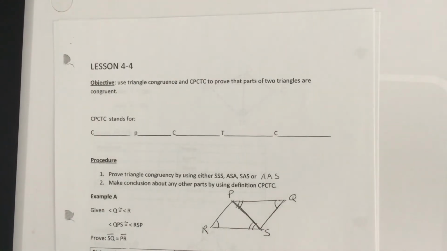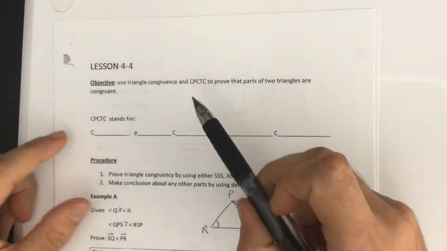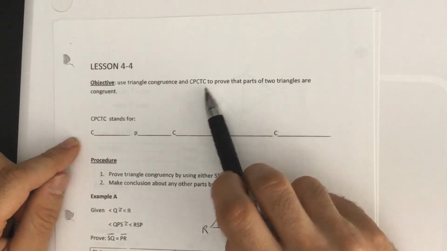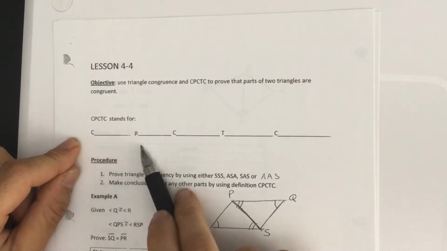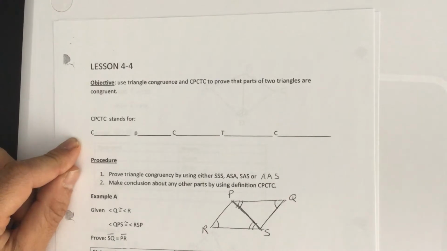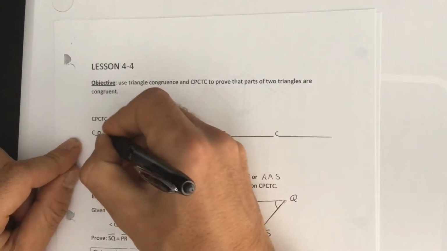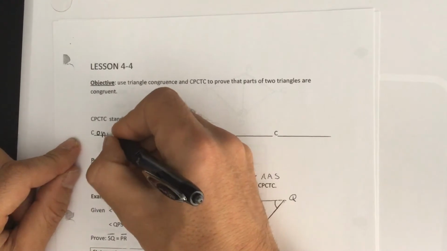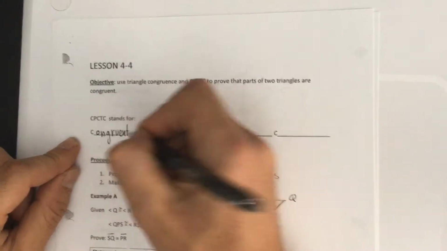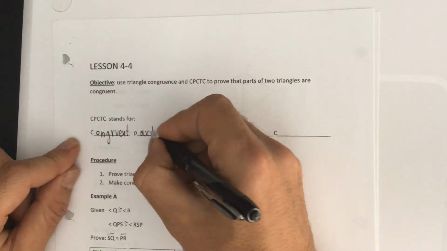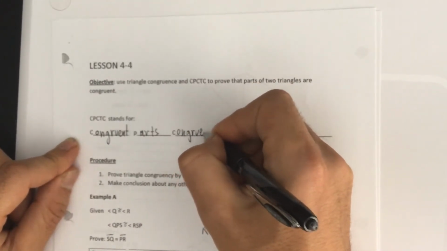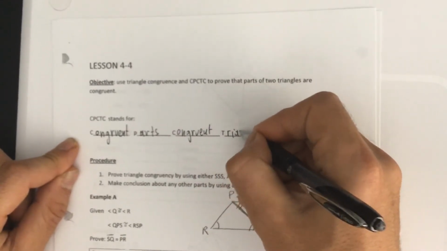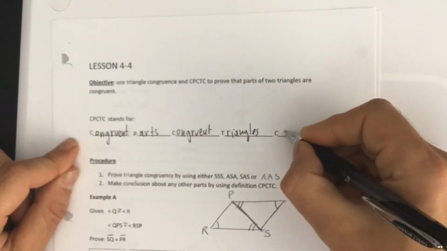All right, so we're going to be talking about using triangle congruence and CPCTC to prove that parts of two triangles are congruent. Now, first of all, CPCTC stands for congruent parts of congruent triangles are congruent.